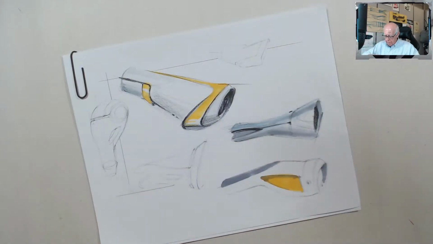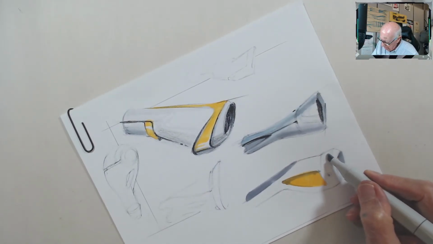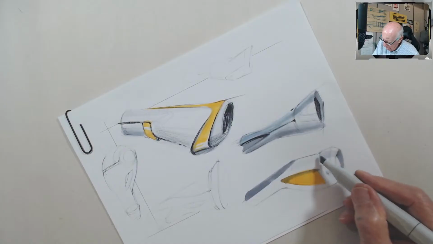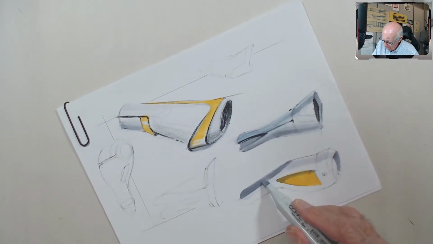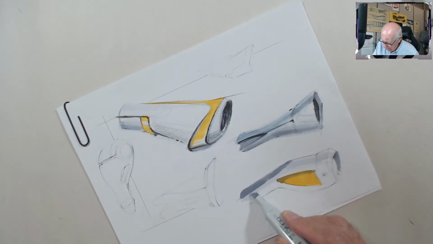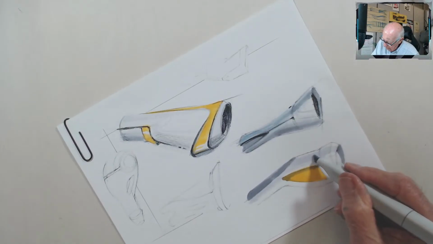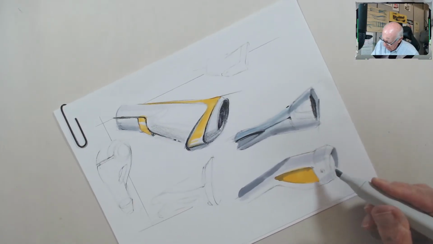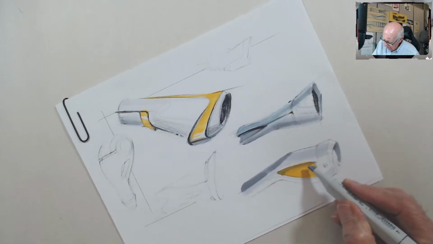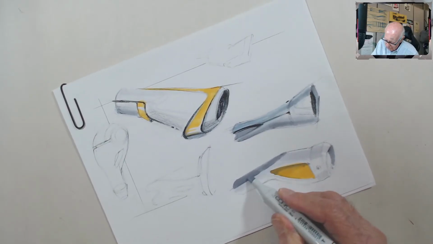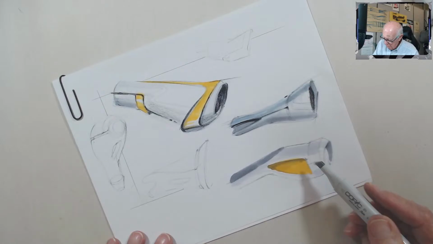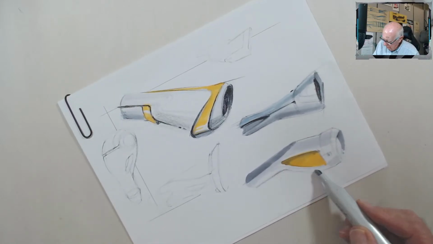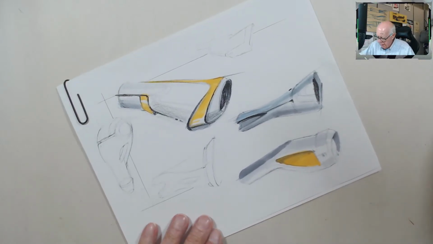And a nice little simple light tone here. There's a little bit of definition work in this.